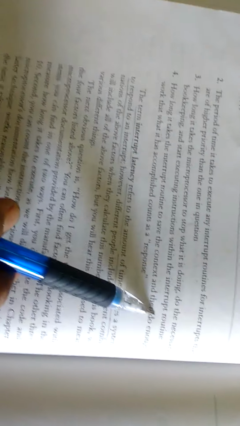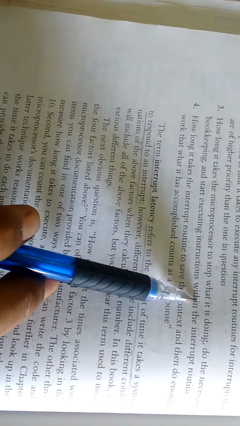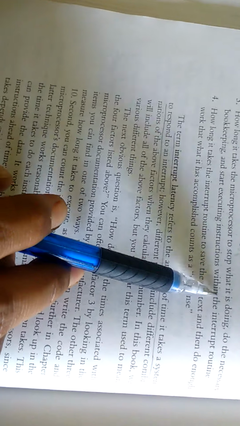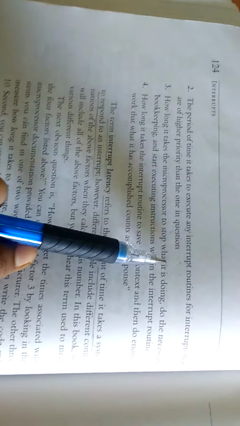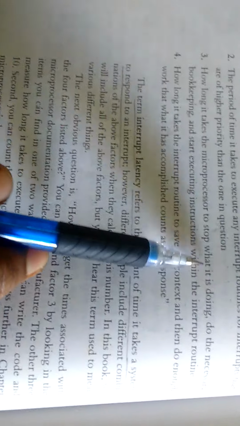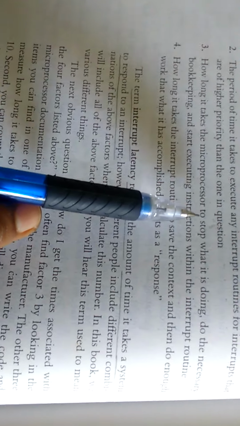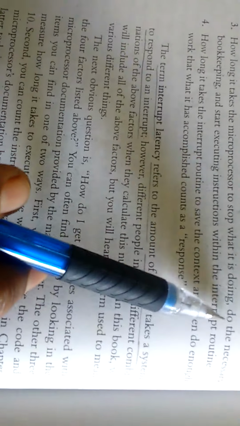The next important factor is how long it takes the microprocessor to stop what it is doing, that is, to do the necessary bookkeeping and start executing the instructions. We have discussed earlier that context switching happens prior to servicing the interrupt, that is, pushing the contents of the registers onto the stack prior to jumping to the interrupt routine and then popping those contents. If that itself takes a longer time, then it takes a longer time to service the interrupt. This is one more factor.